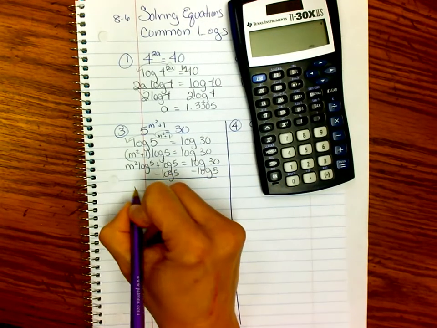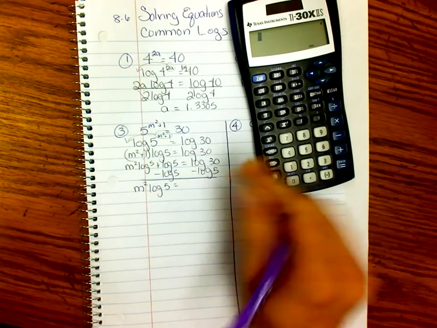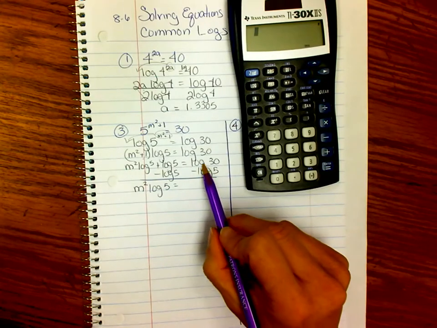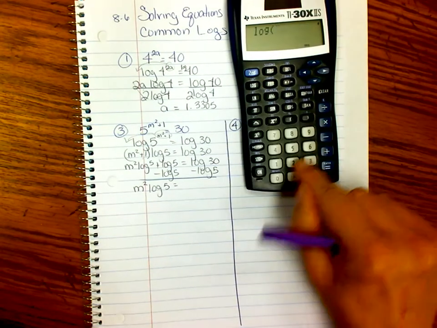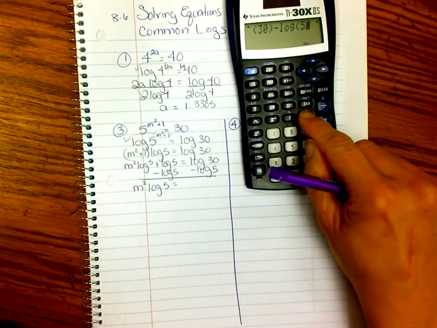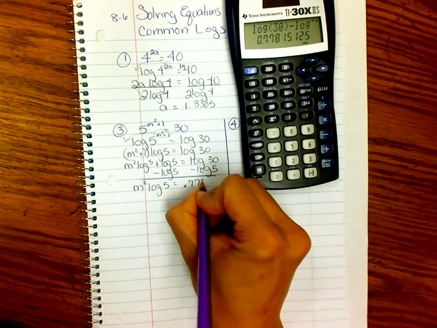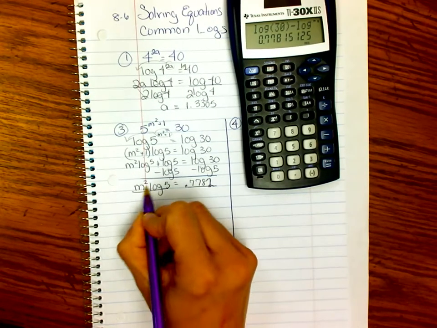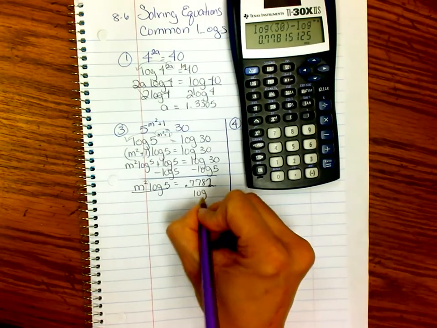So let's do that. M squared log 5 equals the log of 30 minus the log of 5. You want to be careful that you don't just say 30 minus 5. You have to take the log of 30 minus the log of 5. And we get 0.778112. Now I'm going to divide by whatever's preventing the m squared from being alone, so I'm going to divide by the log of 5 on both sides.